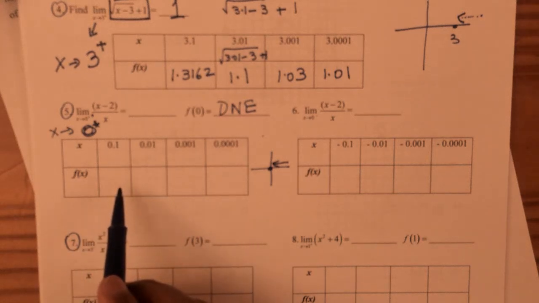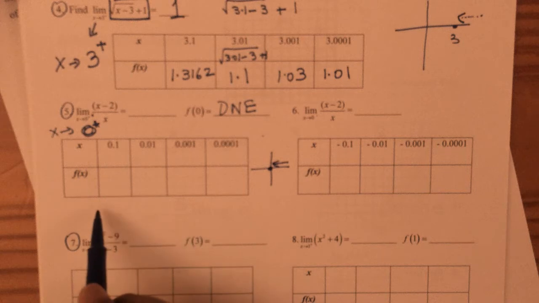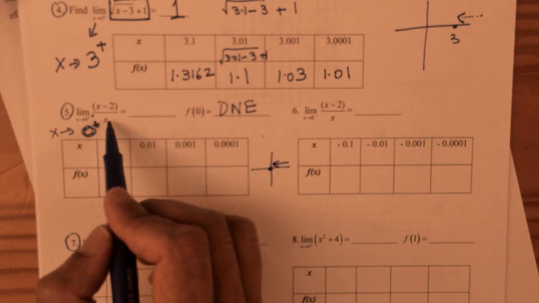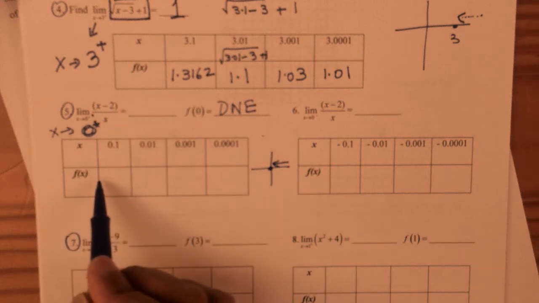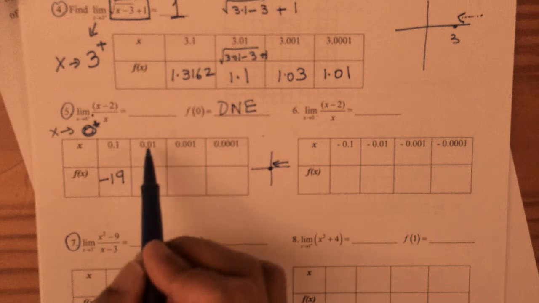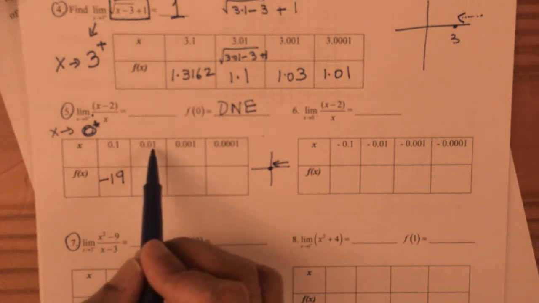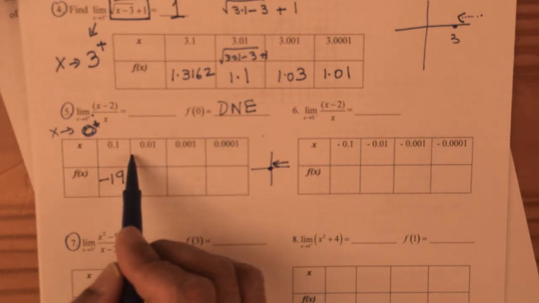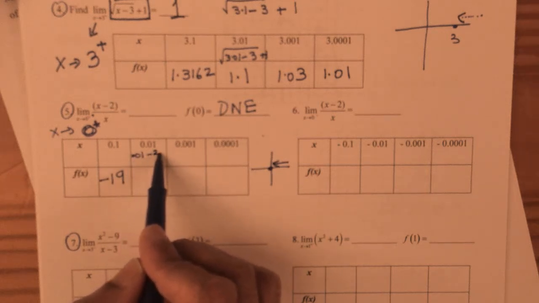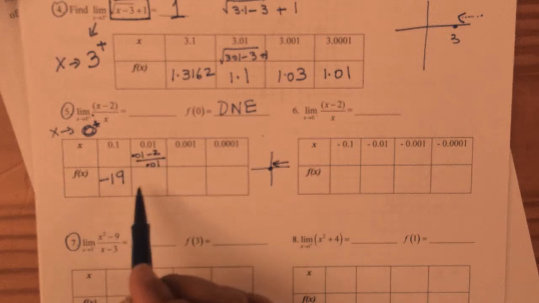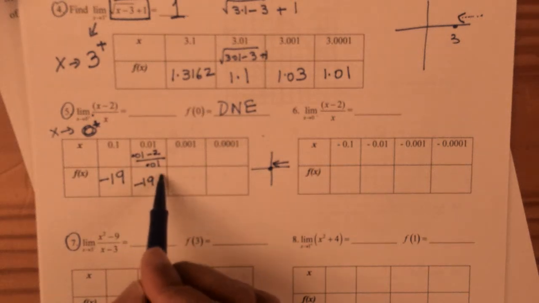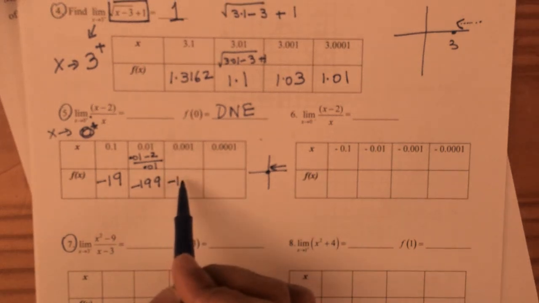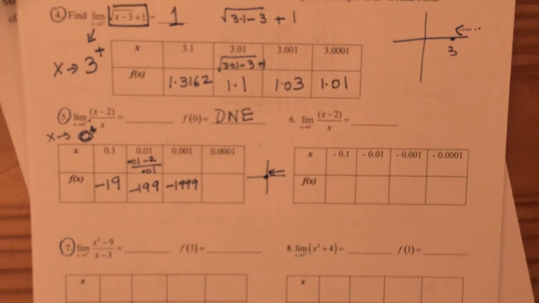So I put this in my calculator. What do I put in my calculator? I put in 0.1 minus 2 over 0.1. Put that in your calculator and what do you notice? Put this in your calculator, 0.01 minus 2 divided by 0.01. And I get negative 199. I put this in my calculator, I get negative 1,999. What do you notice here?